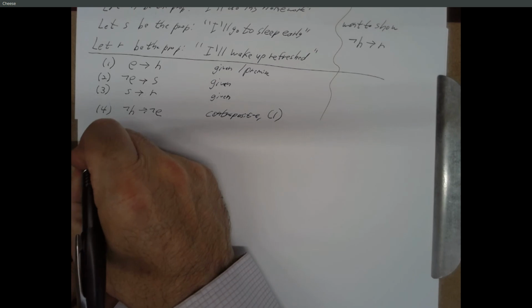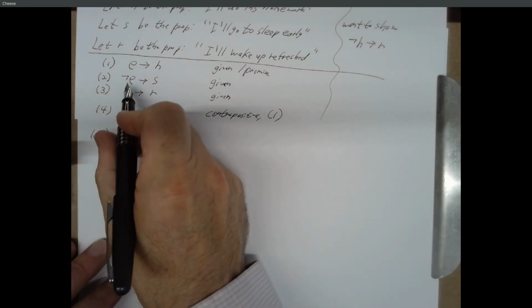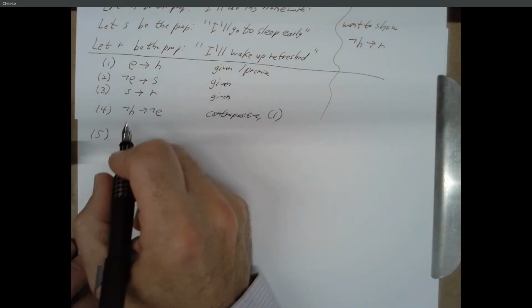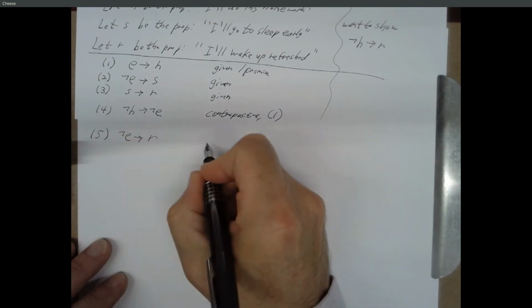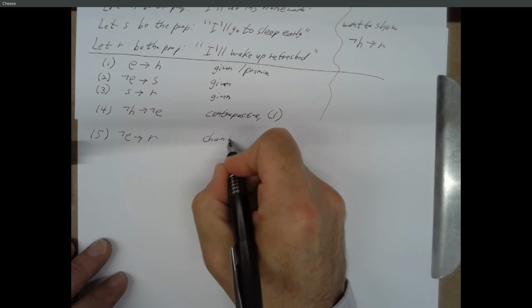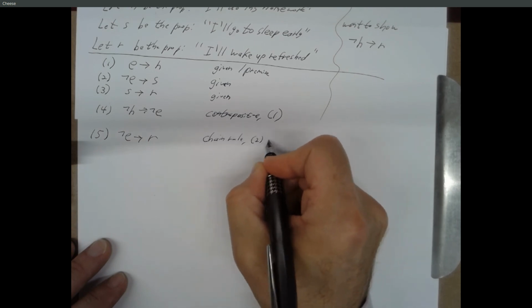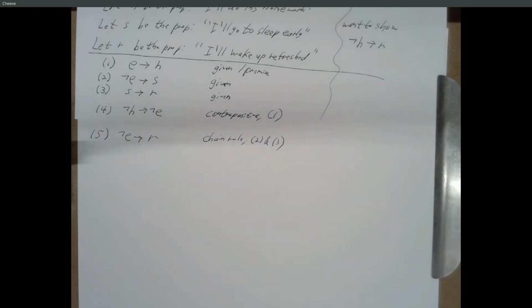Okay, let's do the chain rule on 2 and 3. This says not E implies S. This says S implies R. We can put those together and say not E implies R. That's the chain rule. 2 and 3. Can we chain the chain rule? We can chain the chain rule. What do you want to chain?